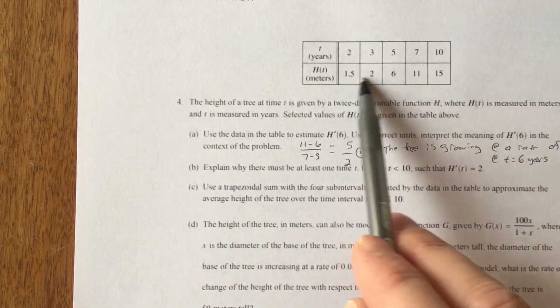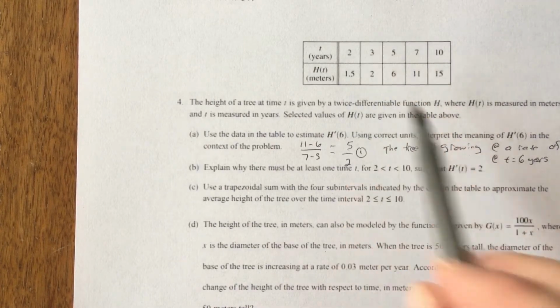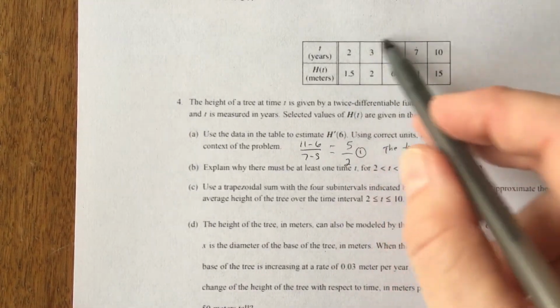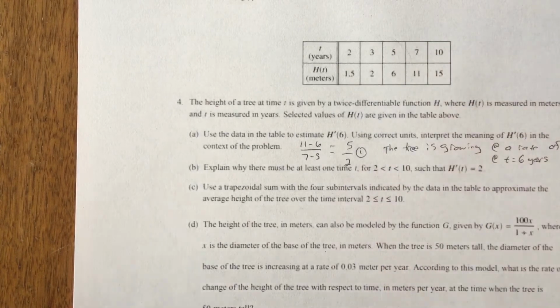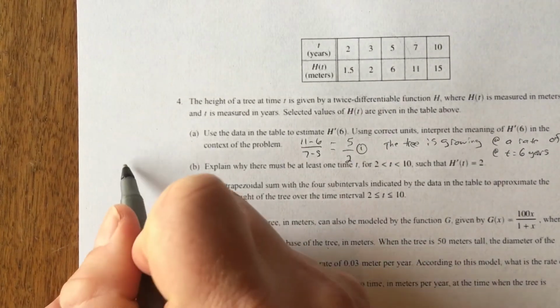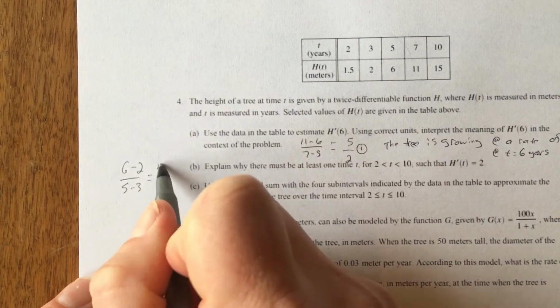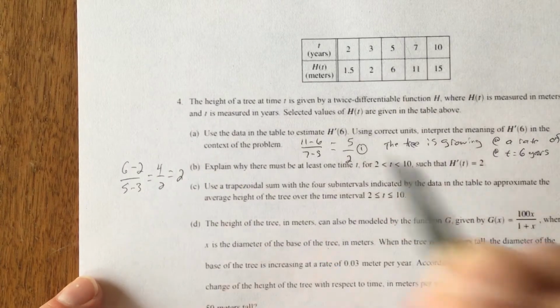So you start moving around and testing your intervals real quick. And what you're going to hopefully come to pretty quickly is the interval 3 to 5. If I look at the average rate of change from 3 to 5, it's 6 minus 2 over 5 minus 3, which is 4 over 2, which equals 2.